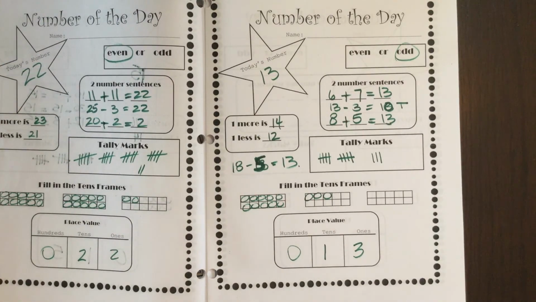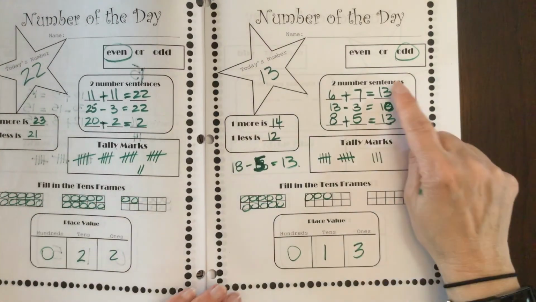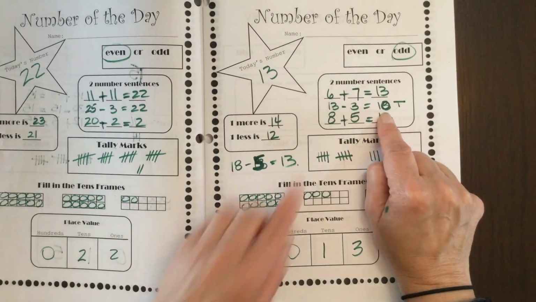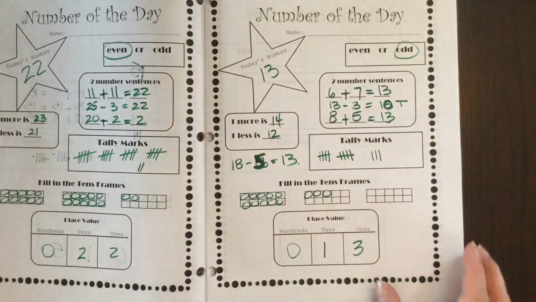Have a wonderful day, my friends, with your calendar and your number of the day. Try to make sure your questions all answer 13, even if you put one that's true. Have a wonderful day.